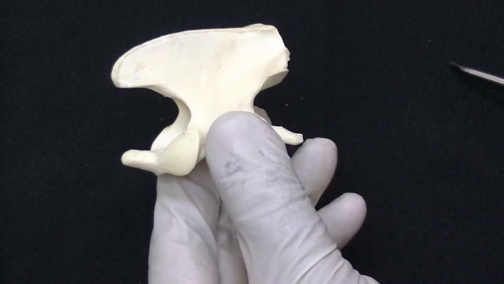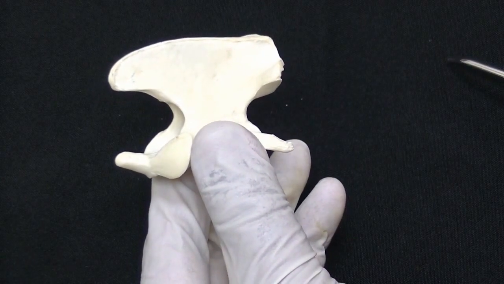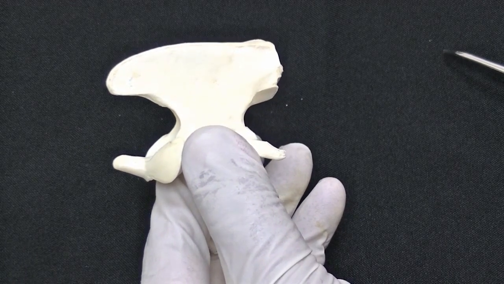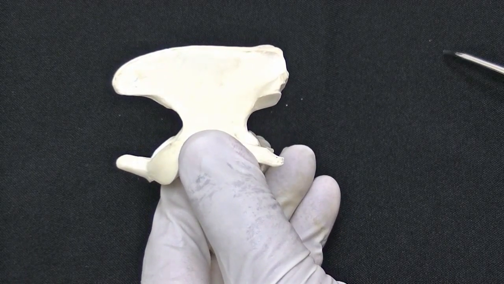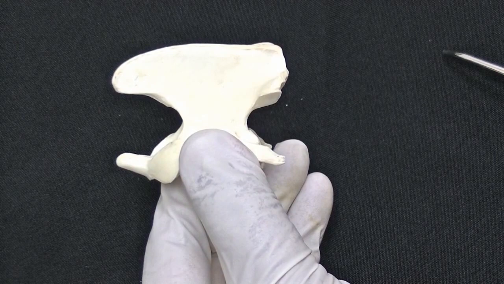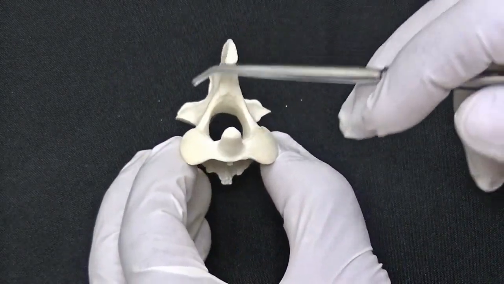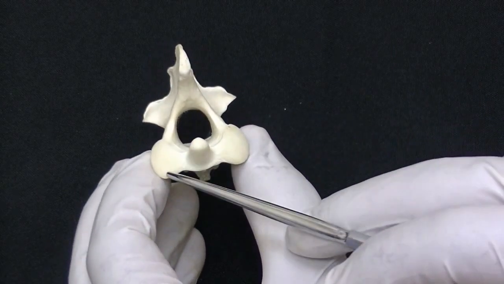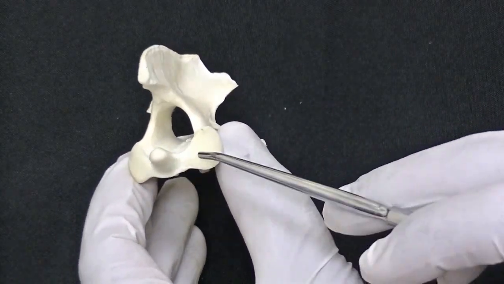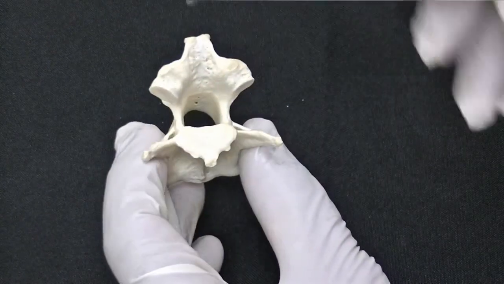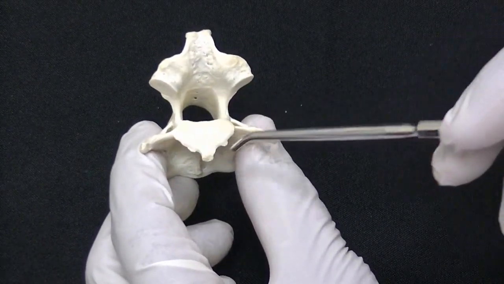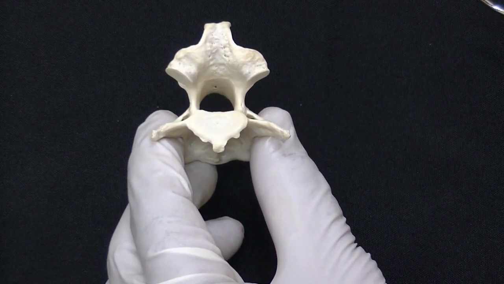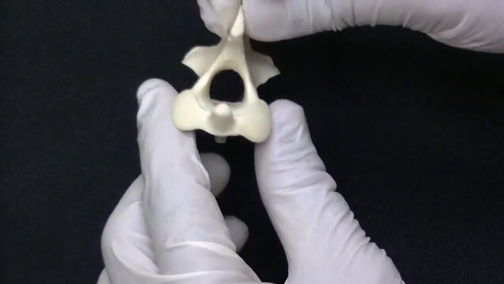Now what we see here in the axis is the place where the vertebra is changing its shape back to the typical vertebra. So at the cranial end of the axis, we see the convex articular surface, and this is the body of the axis. At the caudal end, it shows the concave articular surface. Okay, so let's go back to the cranial end.